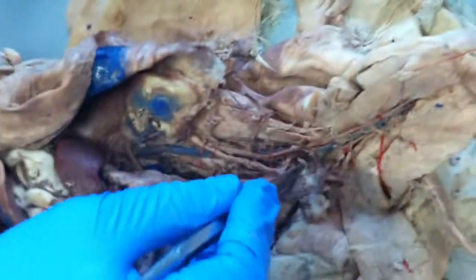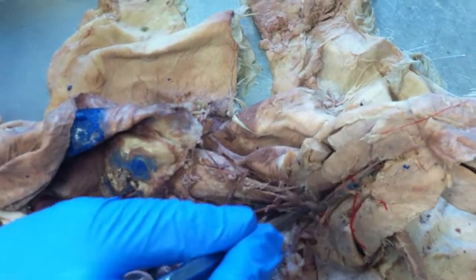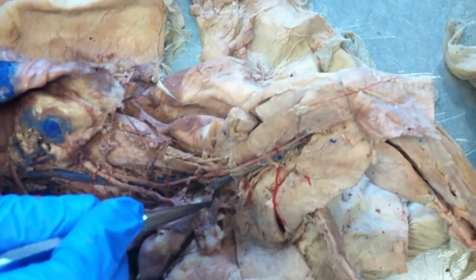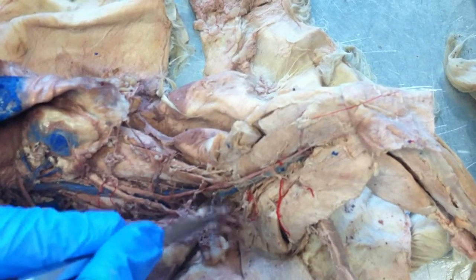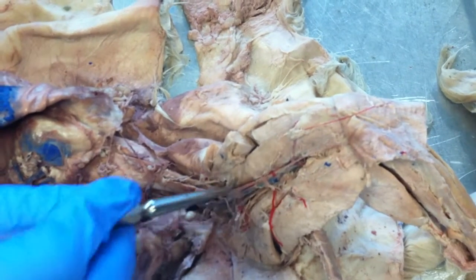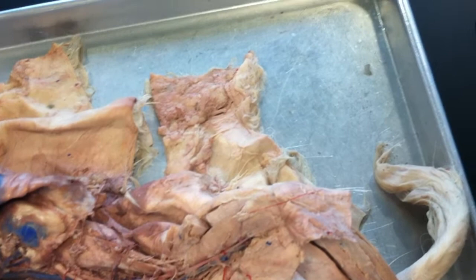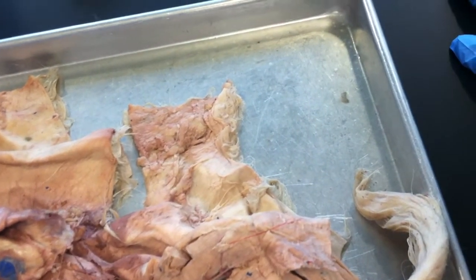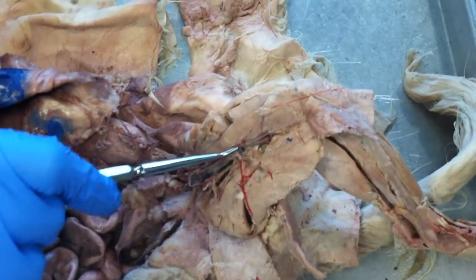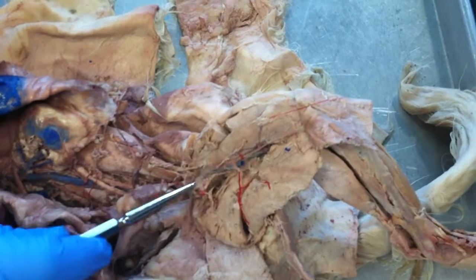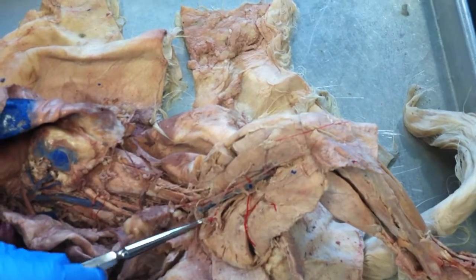And then your great saphenous is... Did you guys find the great saphenous on yours? I don't think we did. I think it's right... I'm wondering if it's right around here.